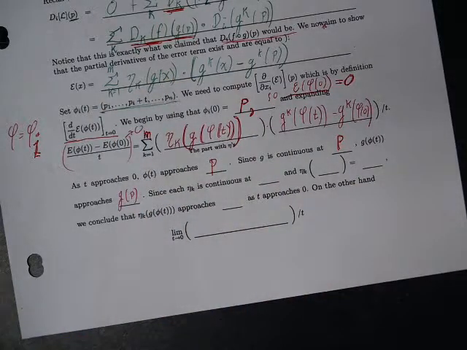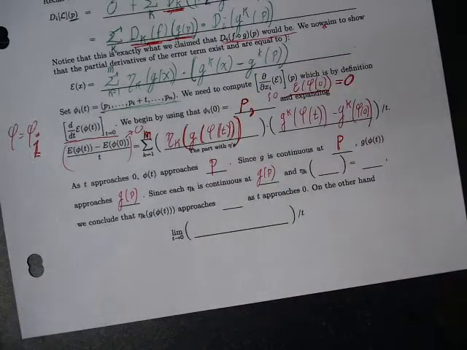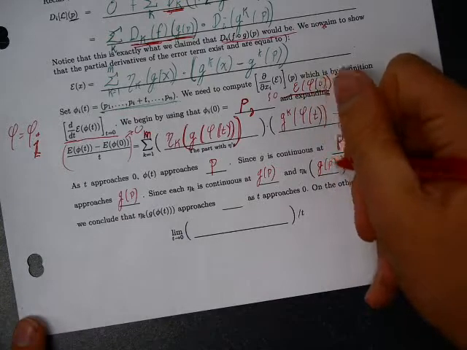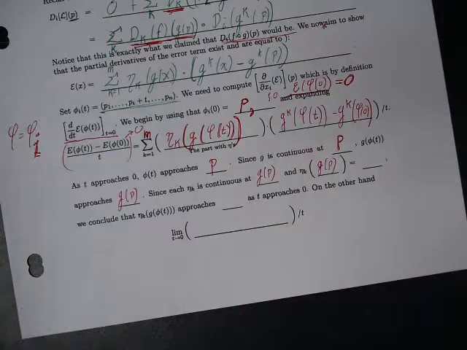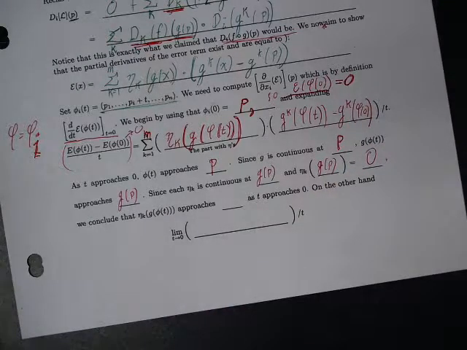These eta k's, where are they assumed to be continuous? At g of p, because I took the linear approximation based at g of p. And eta k of g of p, what is that equal to? 0. So putting all this together, each eta k of g of phi of t as t approaches 0, what does that approach? 0.